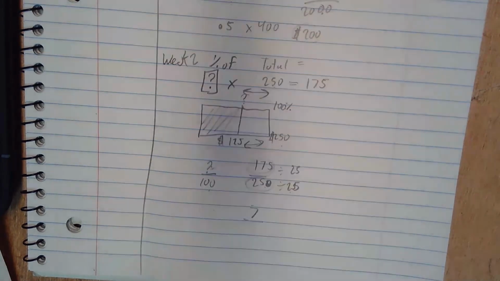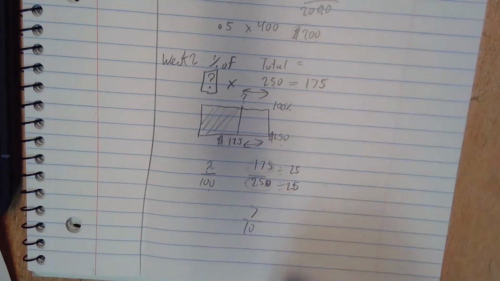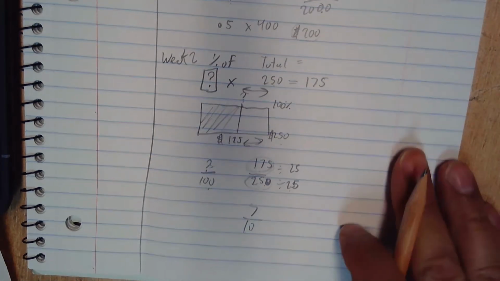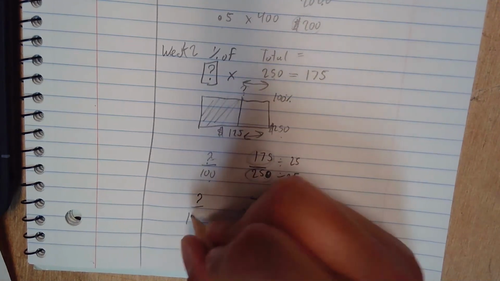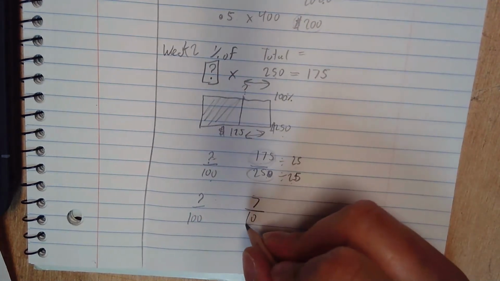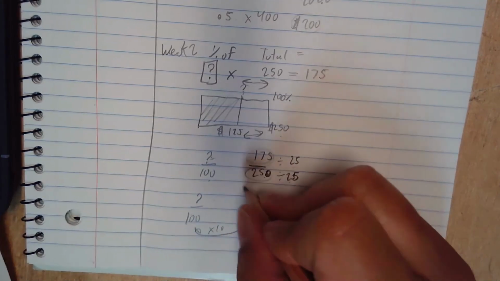But anyways, back to this. I can make 10 groups of 25 from 250. I think you can start to see where I'm going with this. I can scale up from here to here by 10. And guess what? You're going to do the same thing here.